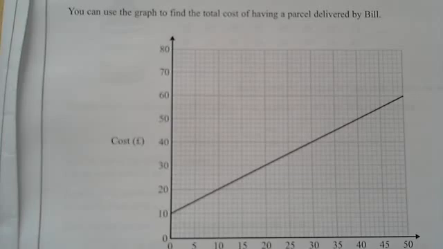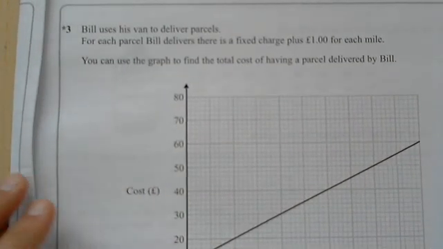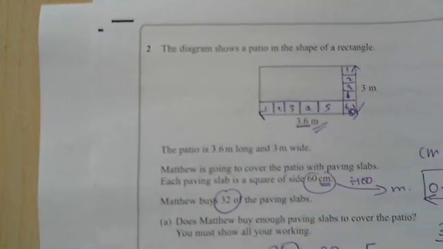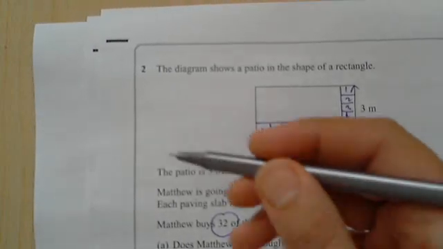Okay, I think for this one I'm going to need to use a ruler. Okay, so this question number 2 that we've just done over here is one of the new style of questions, functional maths.